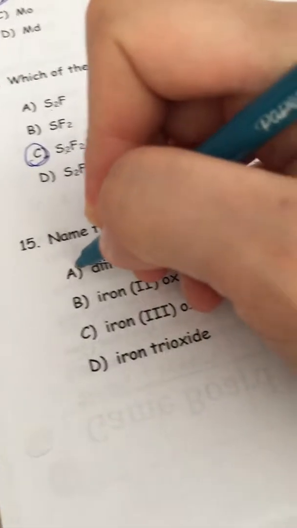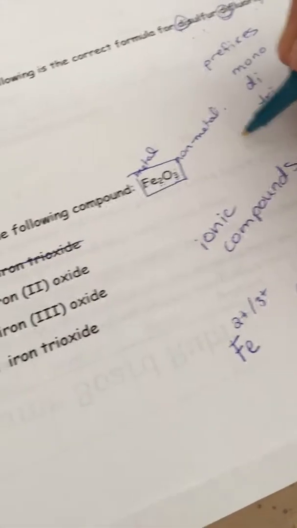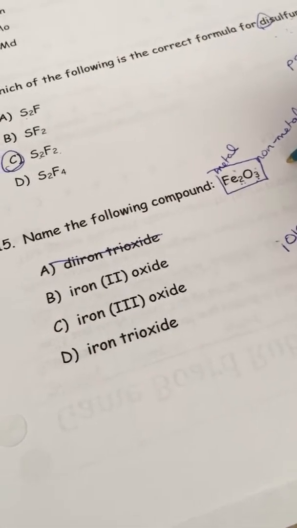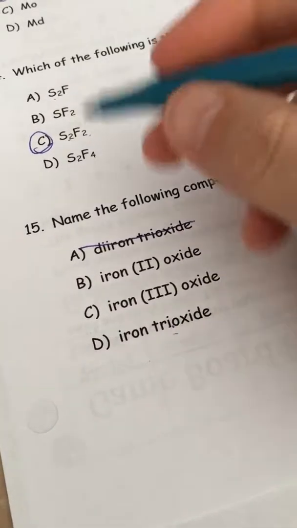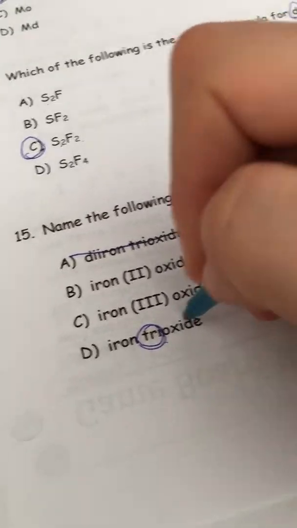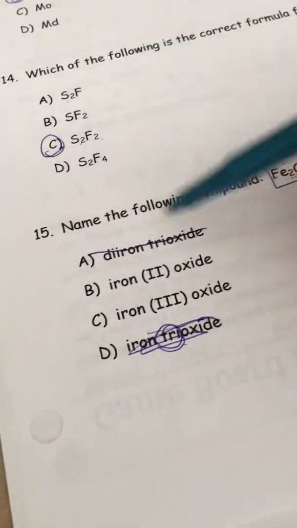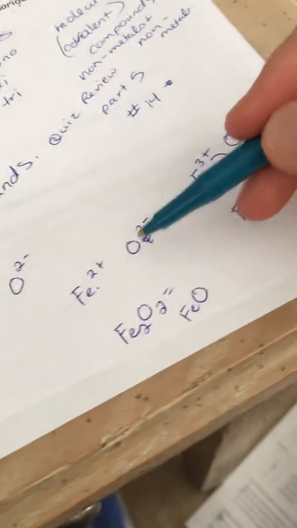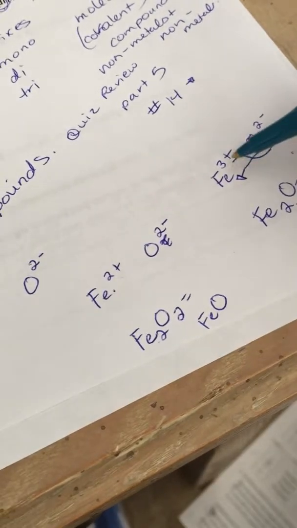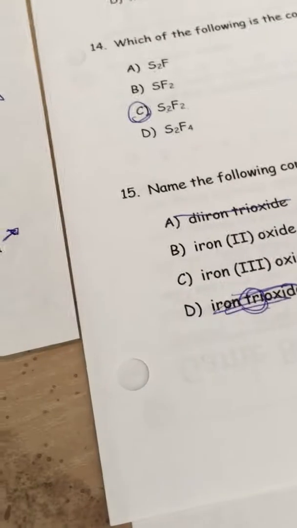Yep, same thing. So what would we call that? Is it diiron trioxide? No, because that's a molecular compound, and we have an ionic compound here. We have metal and nonmetal, so we can't use that. Same with this one. This is talking about molecular compounds. It has the tri in there, so it's not that one. So we had to decide, was it iron 2 or was it iron 3? Based on our figuring over here, we know that we needed to use the iron 3 oxide. There's that one.